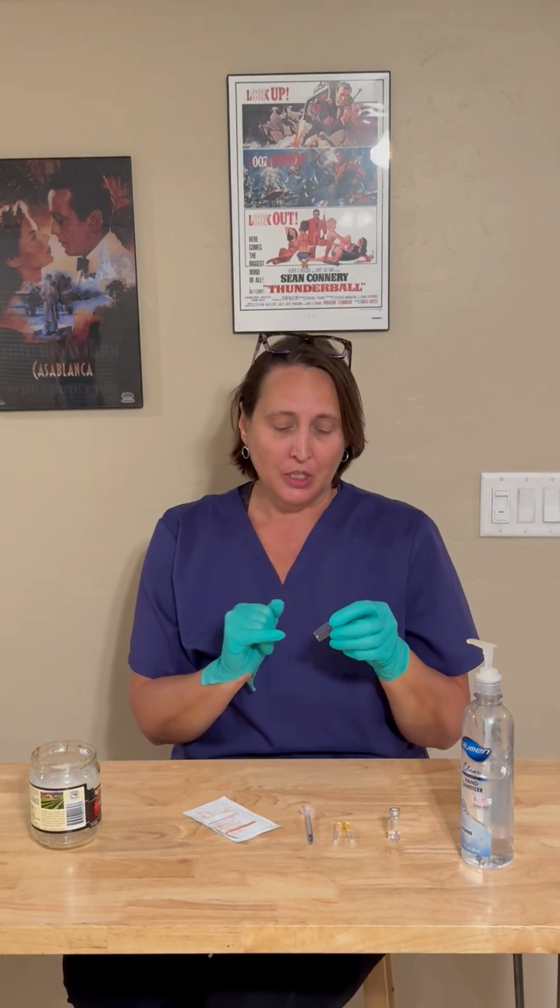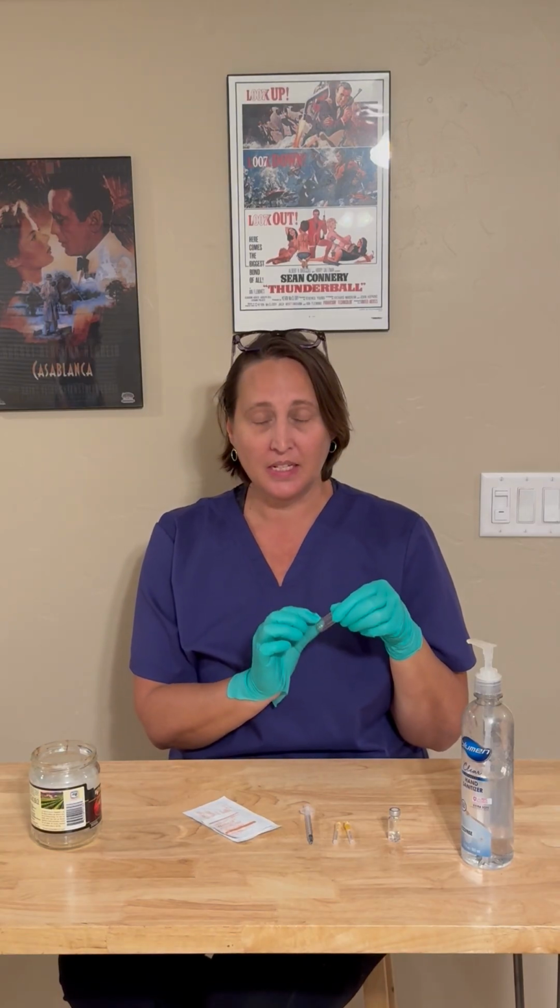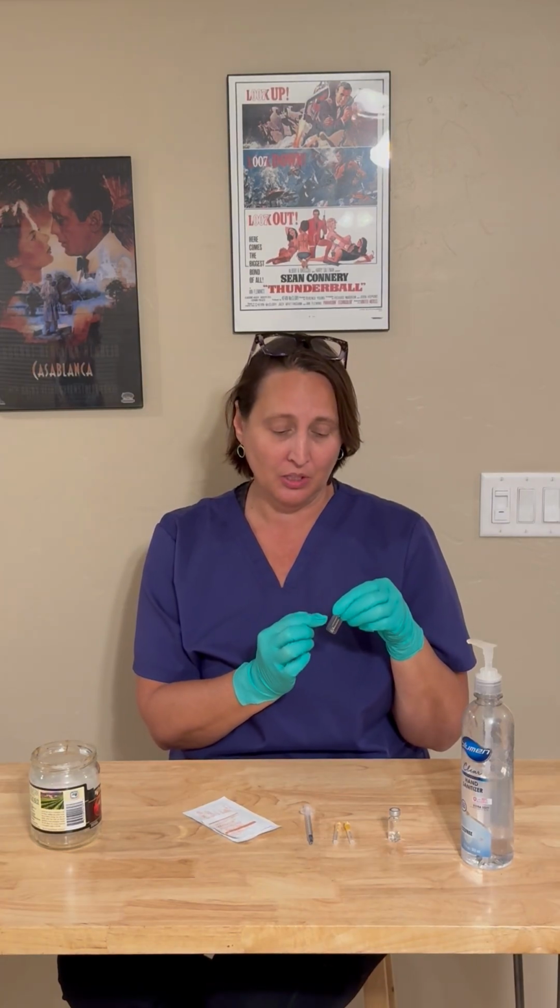The first most crucial step to withdrawing a medication is verifying your medication. This is not labeled, but we're going to go ahead and pretend. You'll need to verify the name of the medication, heparin, and the concentration. In this case we're going to use a 10,000 unit vial, so 10,000 units of heparin per 1 milliliter in this vial.